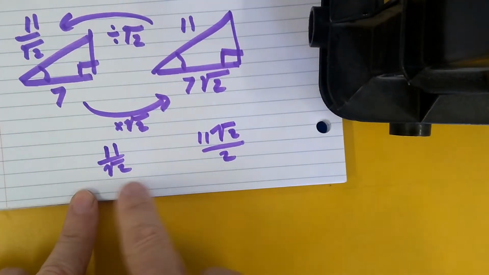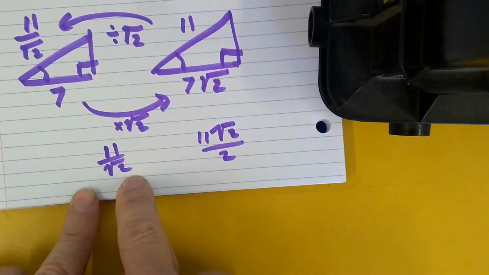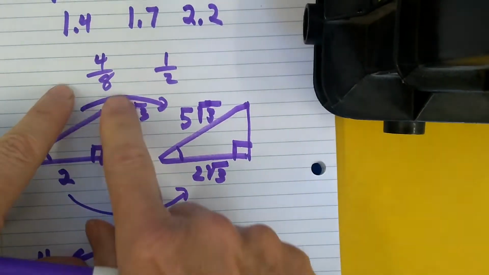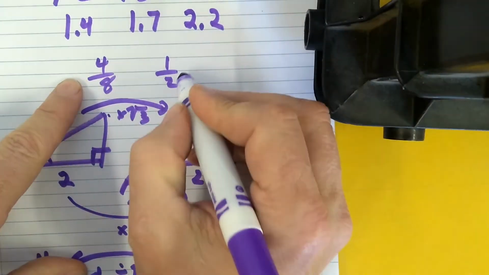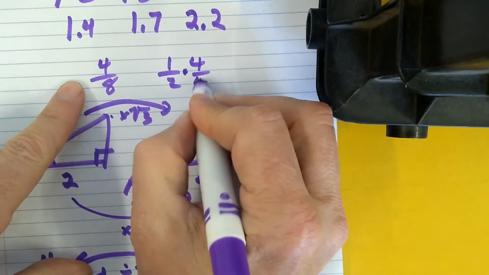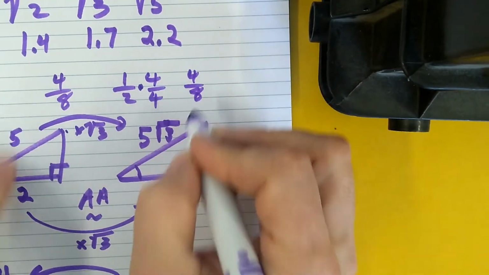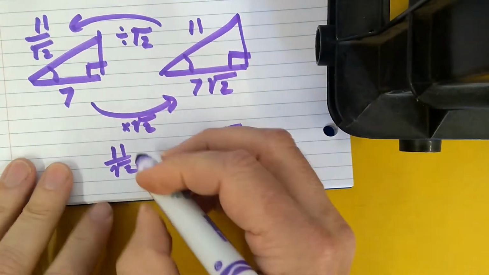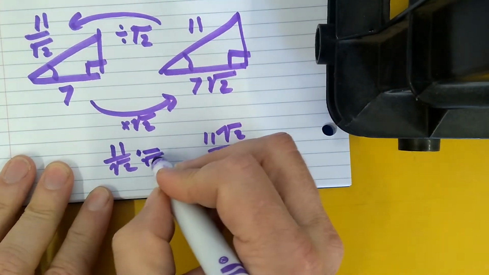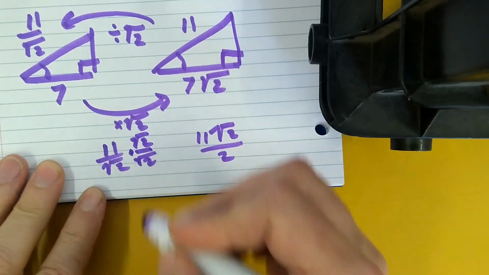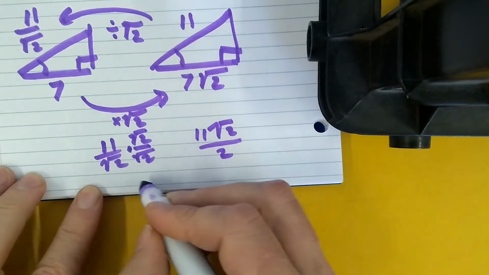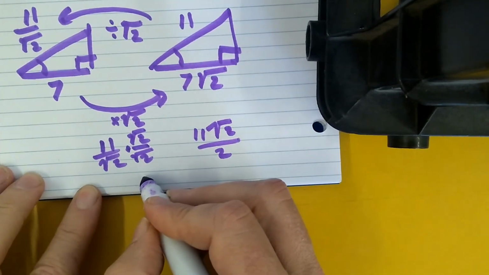But here's what's going on. Mathematicians don't like leaving radicals in the denominator. So in the same way that converting from 1/2 to 4/8, I can multiply this by 4 over 4 to get 4/8, I can do that same trick down here to get rid of my radical. If I multiply this times square root of 2 over square root of 2, that's just multiplying by 1, not changing everything. So that ends up being 11 square root of 2 on the top. But what is the square root of 2 times the square root of 2?